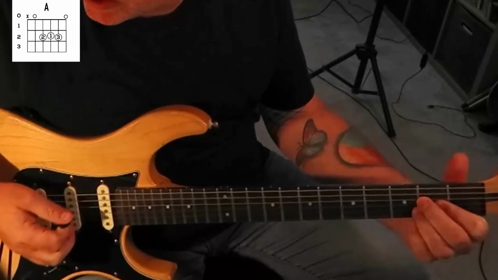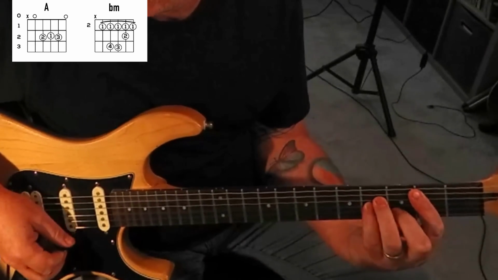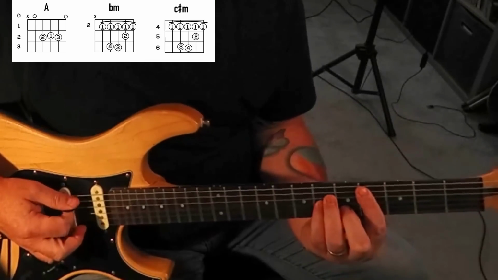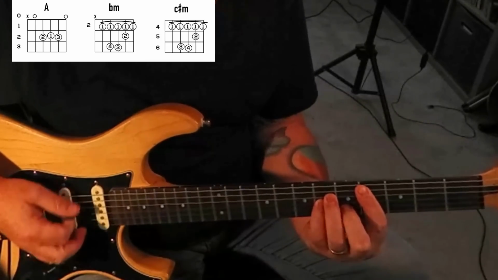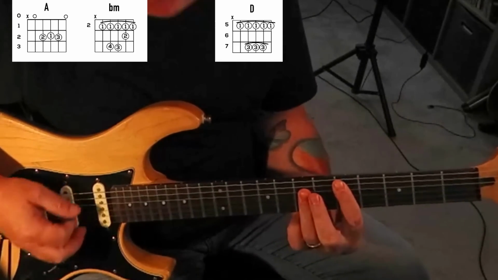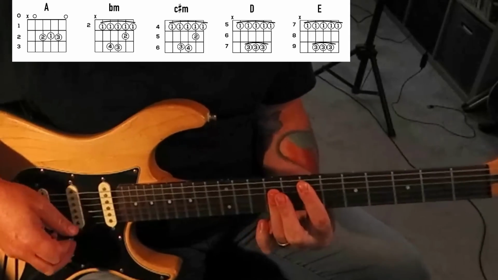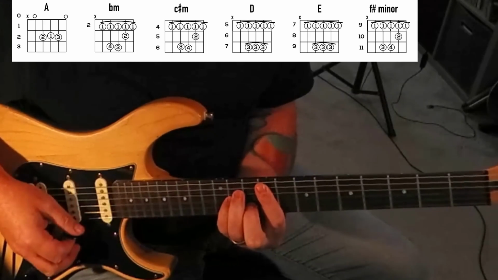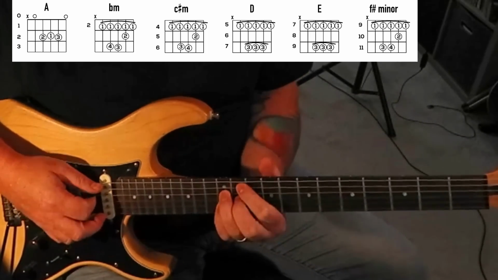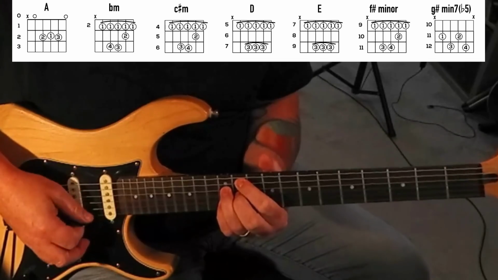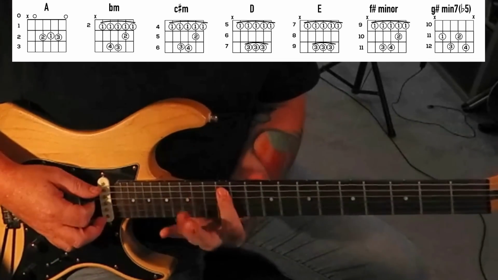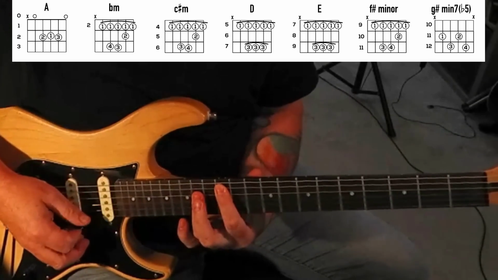The next chord is going to be B minor. The next chord is going to be C sharp minor. Next chord is D. Next chord is E. Next chord is F sharp minor. And the next chord here on 11, we'll do a minor 7 flat 5. And then you can see at the 12th fret, if I bar here, I get all the way back to an A. Now I've got all those chords.